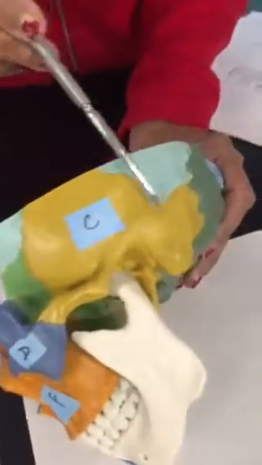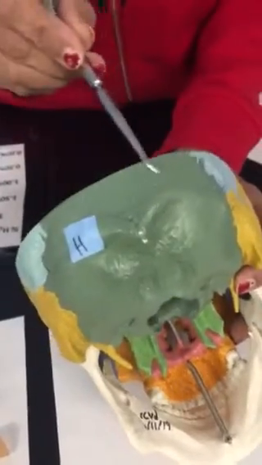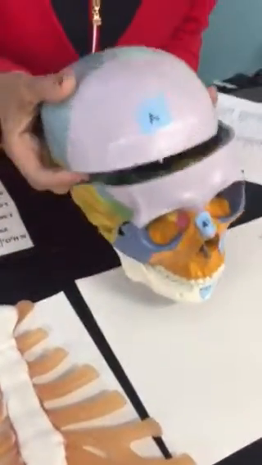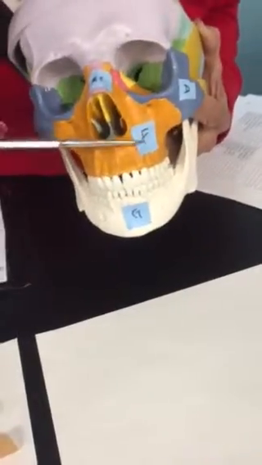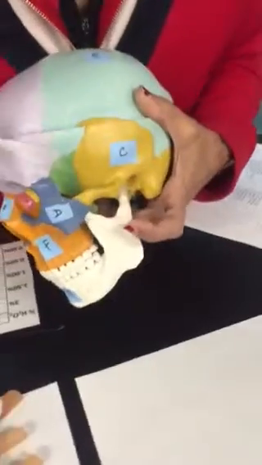Now we go on the side. This yellow color bone is temporal bone, and in the back this is occipital bone. So we went through the skull and we have identified all those bones. For example, frontal bone, parietal bone, nasal bone, maxilla, zygomatic bone, mandible, temporal bone, and occipital bone.